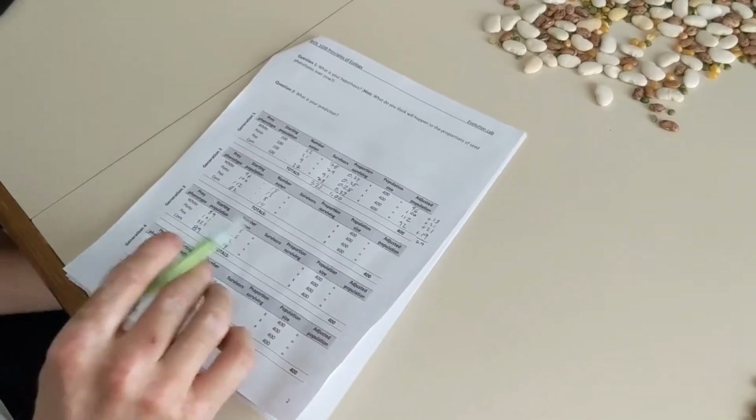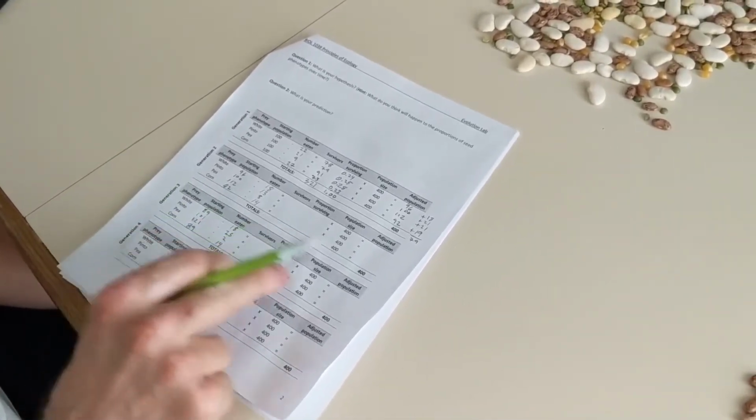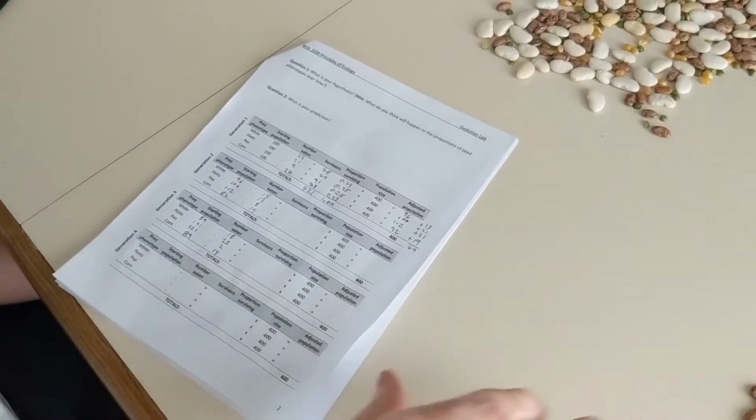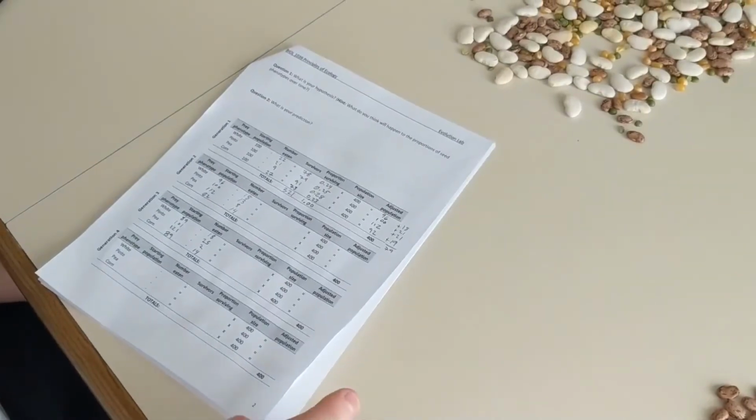Okay. So again, at this point, I'll leave it up to you guys to finish the math and finish the table. And we'll do that on our end and start over for the fourth generation.